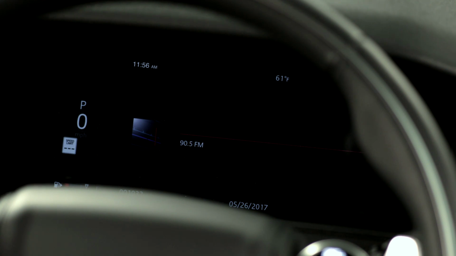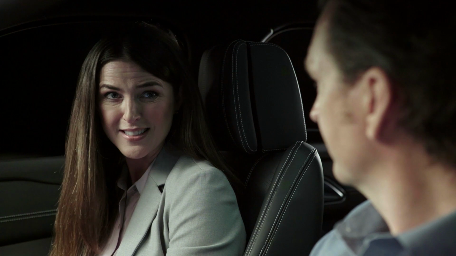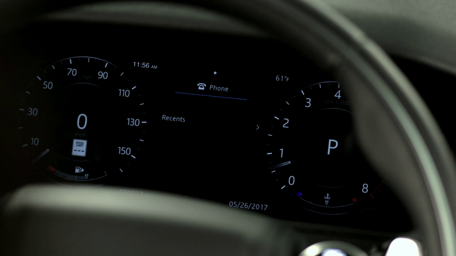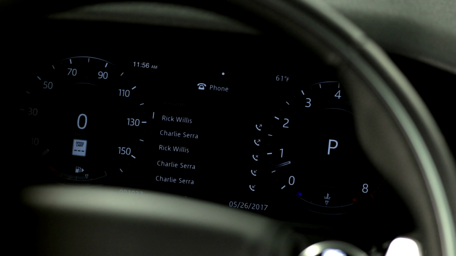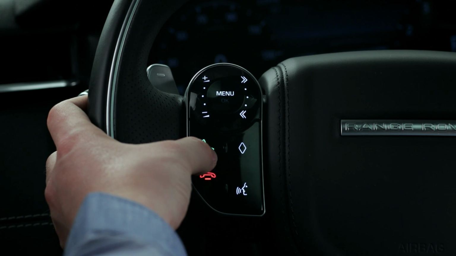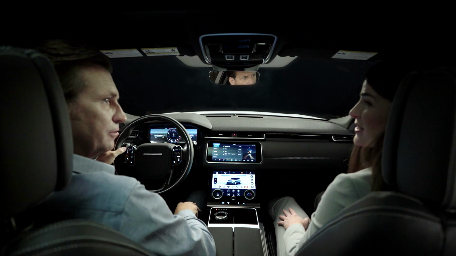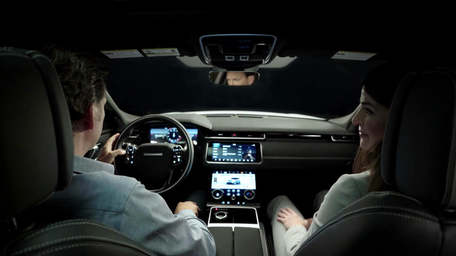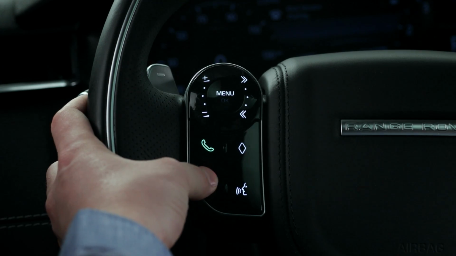Okay. All right, and you can also view and select the recent calls list. Touch and release the phone icon. You got it. To call the most recent number from the top of the list, touch the phone icon one more time. Okay. During the call, you can adjust the volume using the up and down scroll. And to end the call, touch the phone icon again.